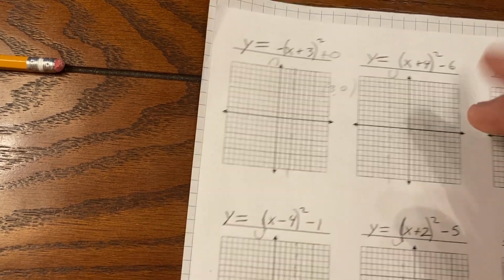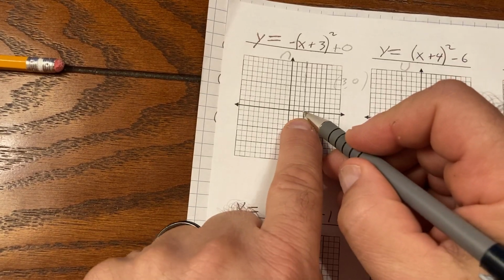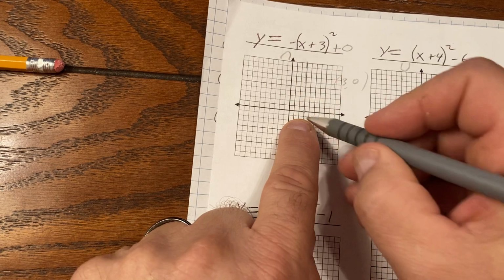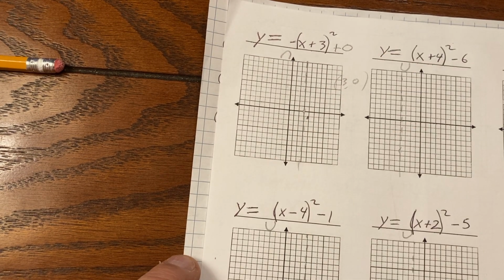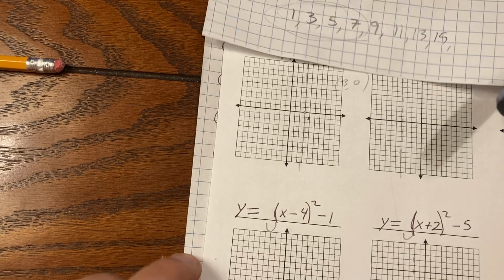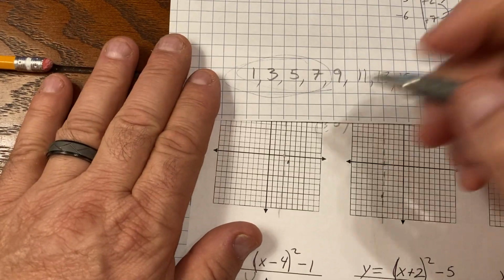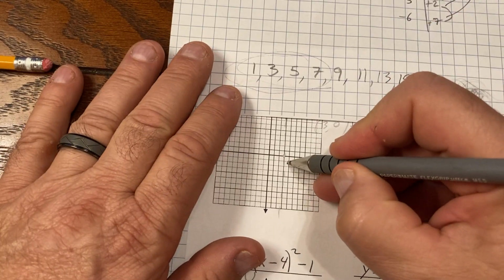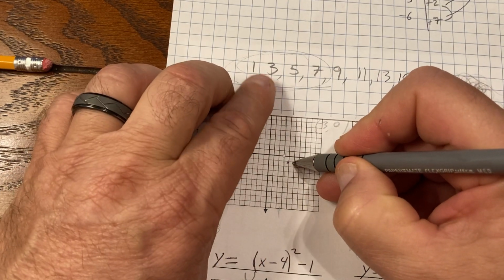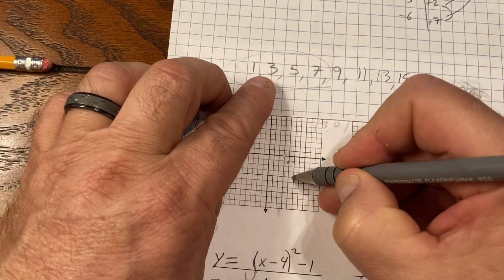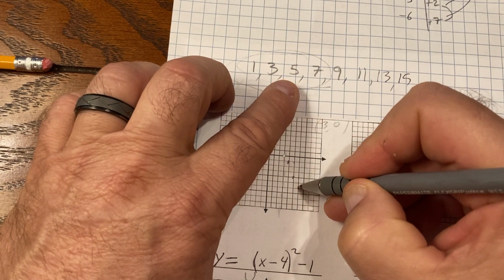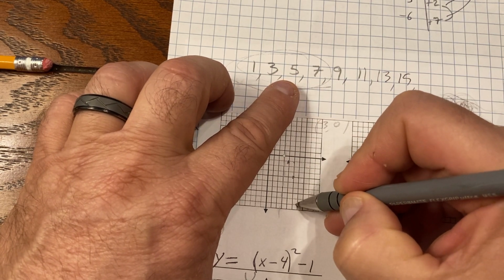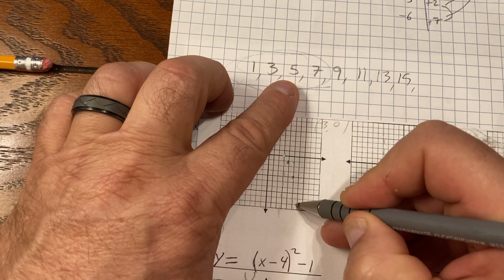Okay, start at the origin. This graph is going downwards, so I'm going to go right 1, down 1. From that point, I'm going to go right 1, down 3. 1, 2, 3. Next one, go right 1, down 5. 1, 2, 3, 4, 5. And then I'm off the graph.